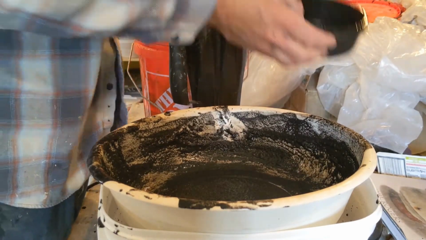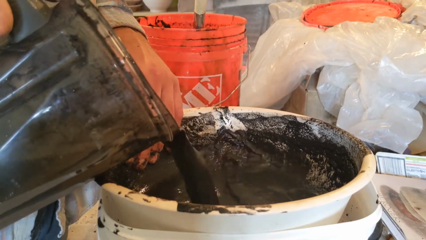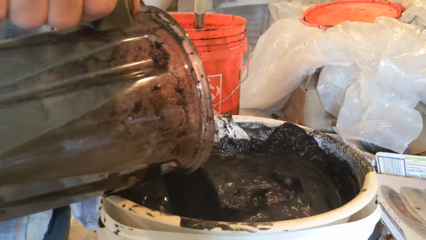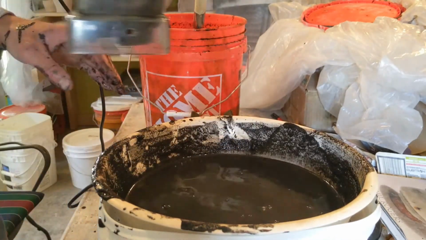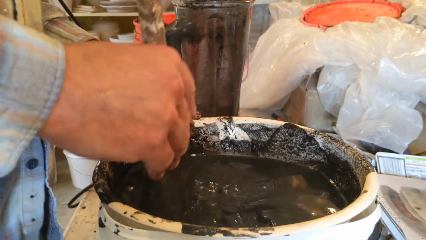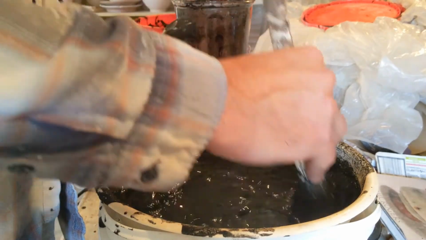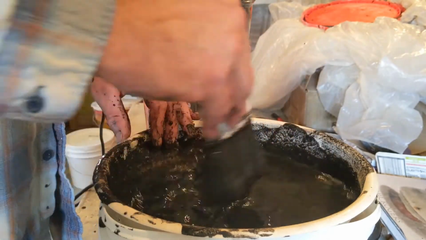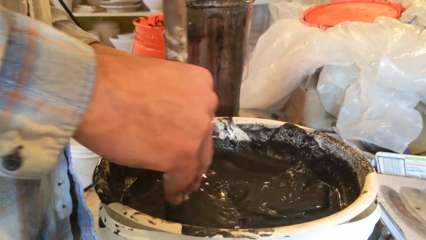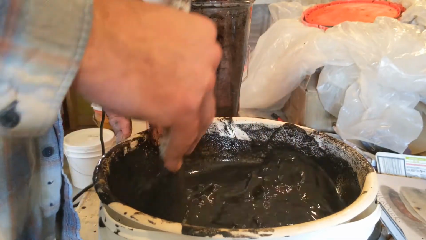You want to apply ash glazes fairly thickly, because the ash, as you can see, is almost more like charcoal than it is ash, and it has a very high loss on ignition, so you want to make sure that you get enough on there so that when that carbon burns off, there's still glaze. Otherwise you get very weak effects. In fact, some of these test tiles are very thinly glazed.